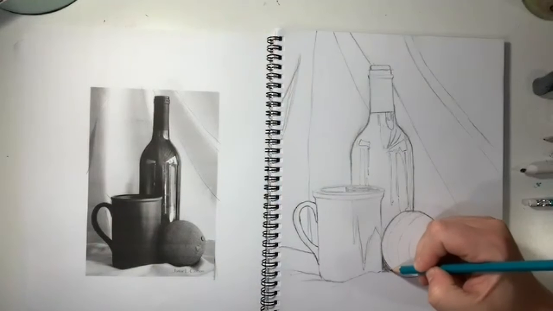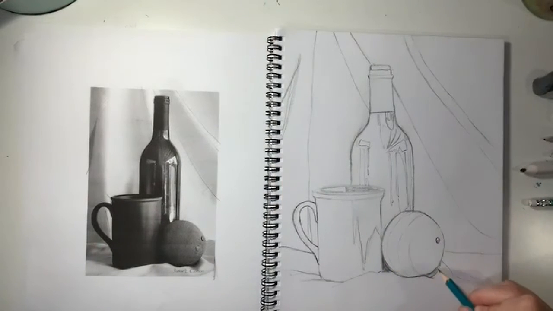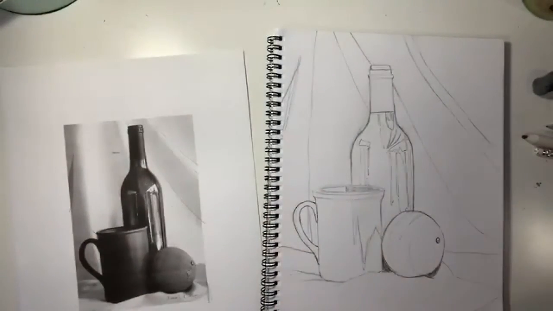But typically I'm kind of a cross hatcher. I like to be expressive. I like the juxtaposition of blended areas and kind of loose areas. It's just something I've always enjoyed.